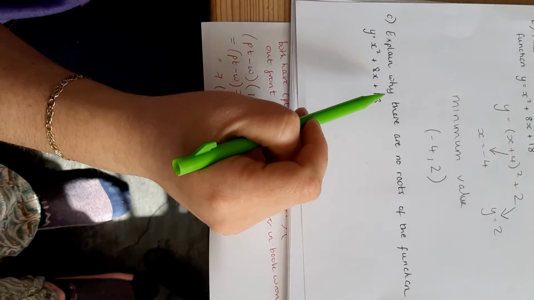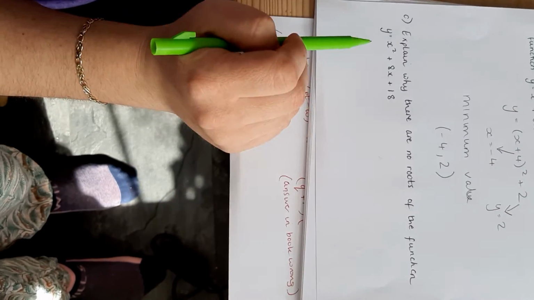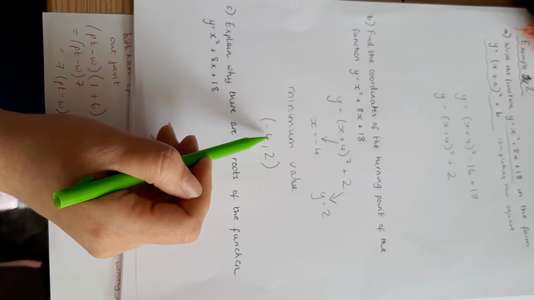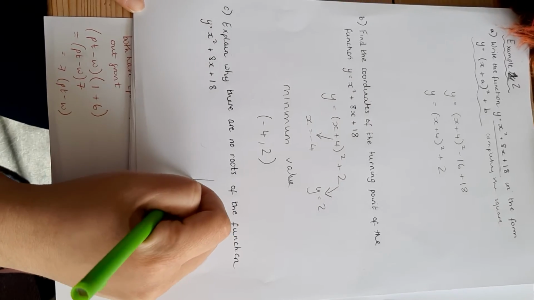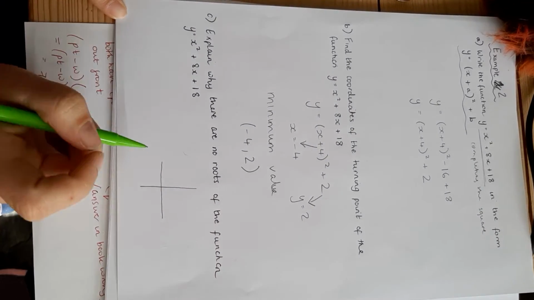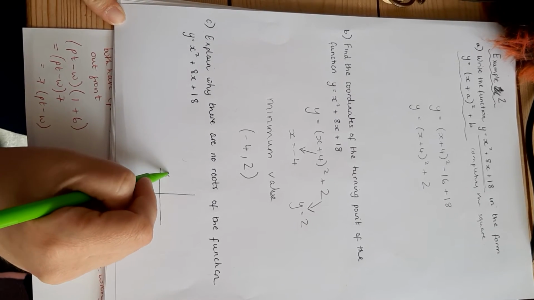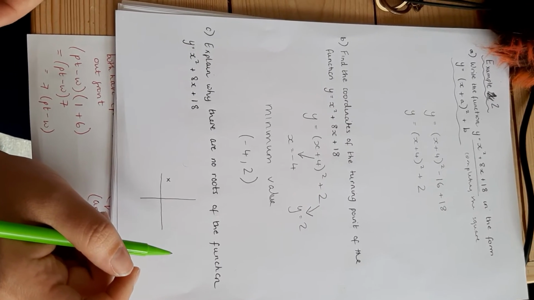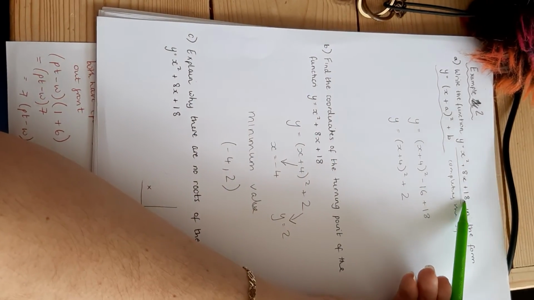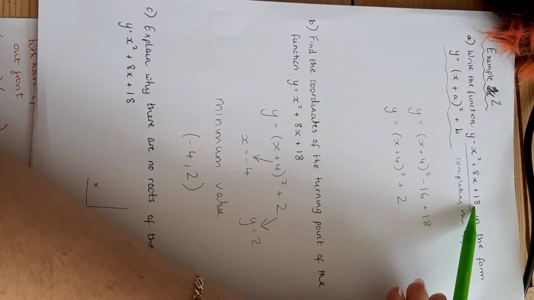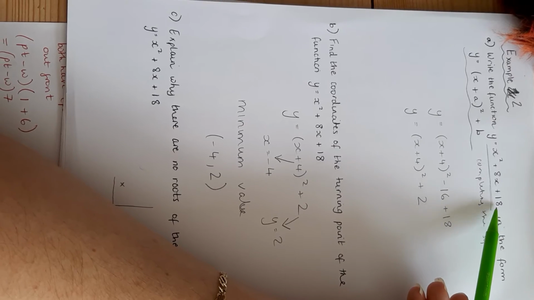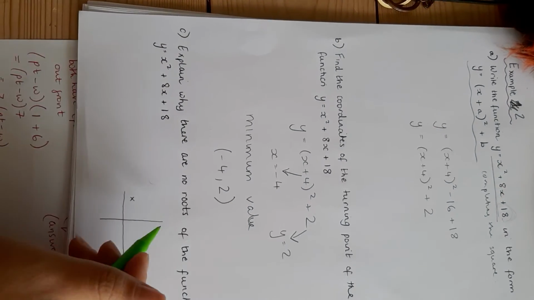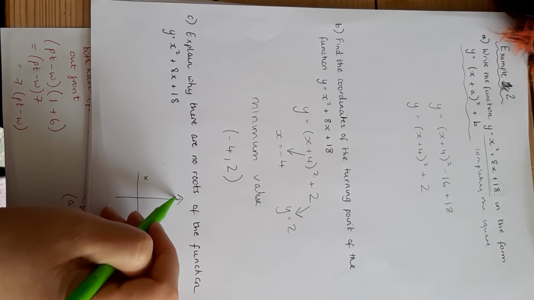Then it says explain why, for part C, there are no roots of the function y equals x squared plus 8x plus 18. Now, if we know that our minimum value is minus 4, 2, that means we know, if we did a little quick sketch, our minimum point would be somewhere here, I think. Thinking about where it crosses the y-axis, if we go back to our function up here, we know that if x is 0, that will give us our y-intercept. When x is 0, our y-intercept is 18. So our y-intercept for our quadratic function is going to be somewhere up here.